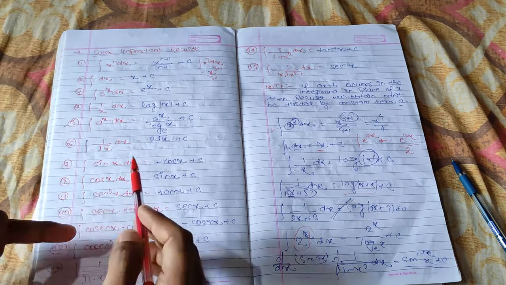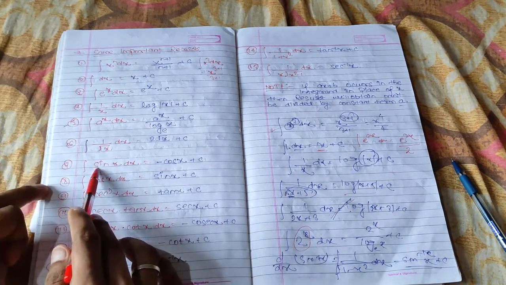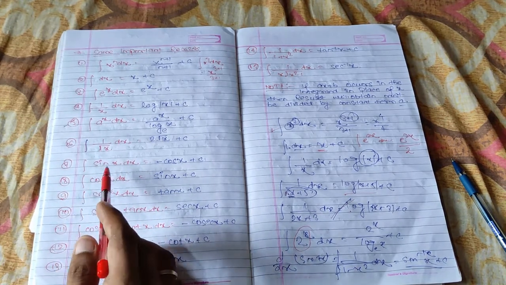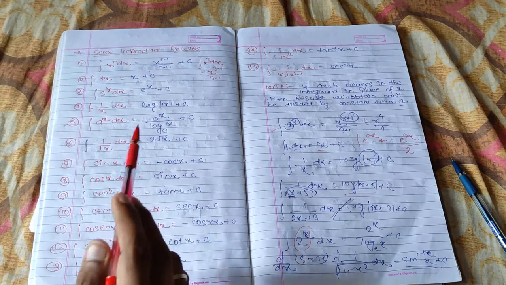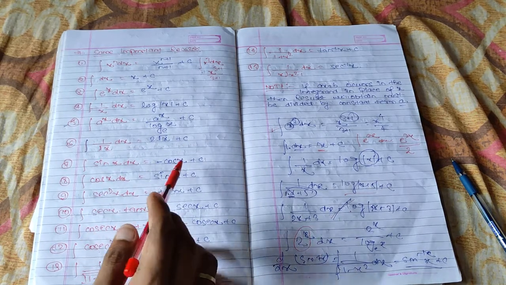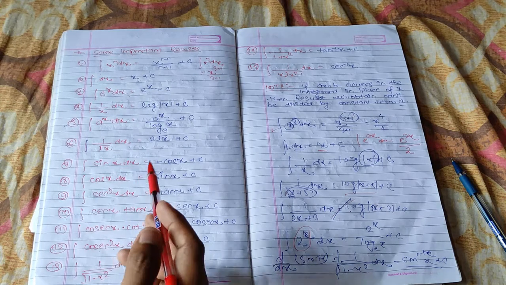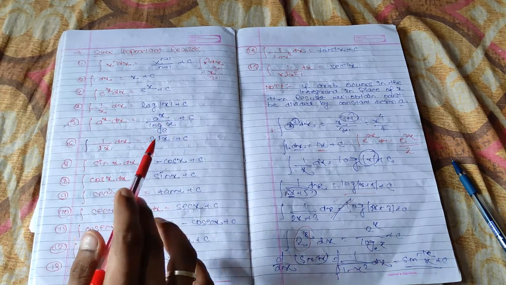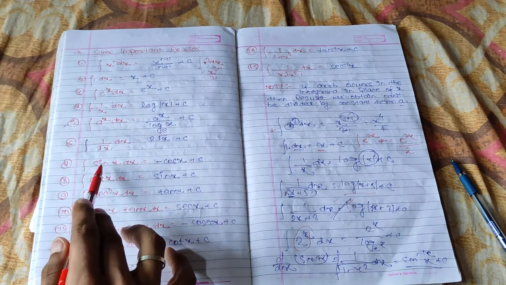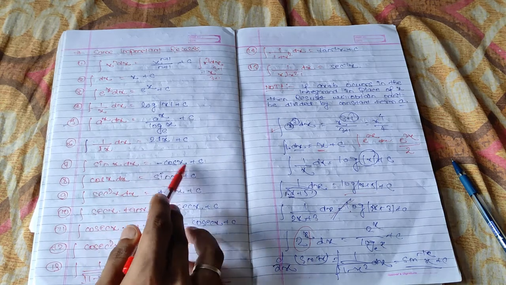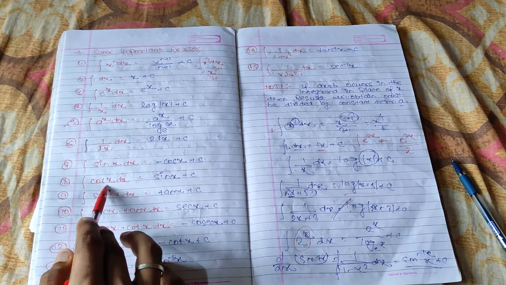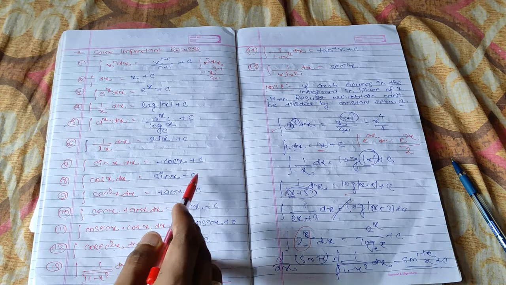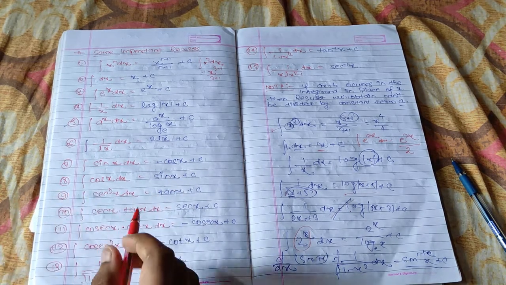It is the opposite, meaning in differentiation, when you find the differentiation of sin x, you will get cos x, and when you find the differentiation of cos x, you will get minus of sin x. The similar and opposite thing applies in integration. When you find the integration of sin x, you will get minus of cos x, and when you find the integration of cos x, you will get positive sin x. So these are anti-parallel to each other.